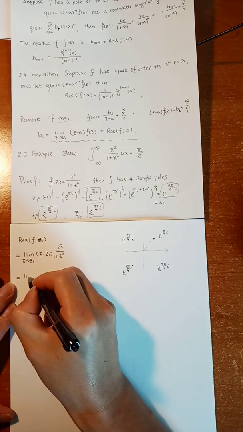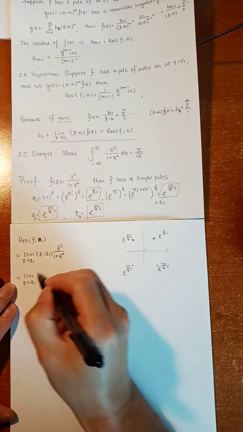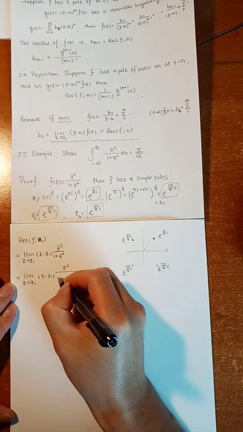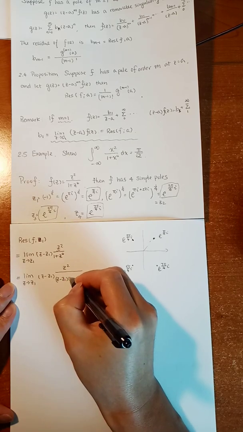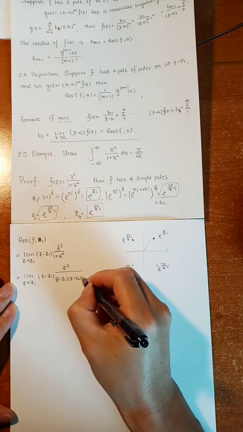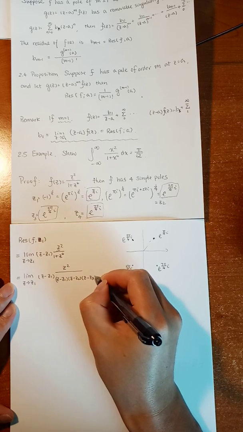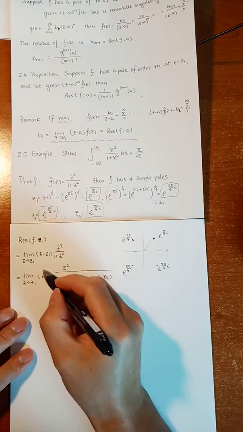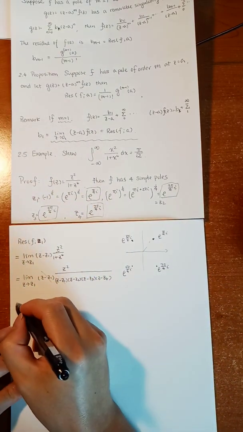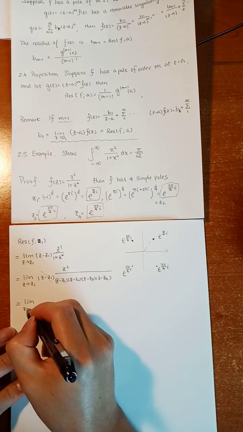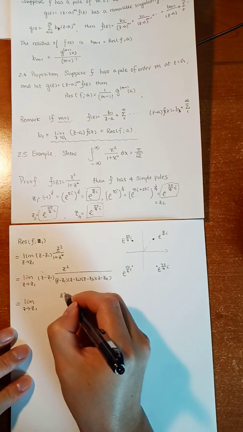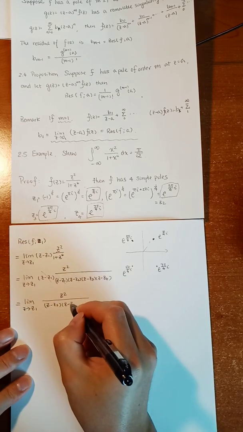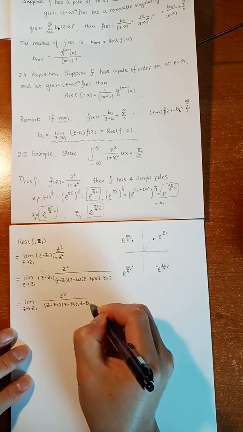This is actually (z minus z1) times z squared, and the denominator is actually (z minus z1)(z minus z2)(z minus z3)(z minus z4). Remember the fundamental theorem of algebra. So you cancel z minus z1 with z minus z1, and you will have z squared over (z minus z2)(z minus z3)(z minus z4).